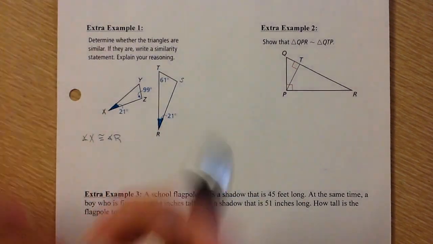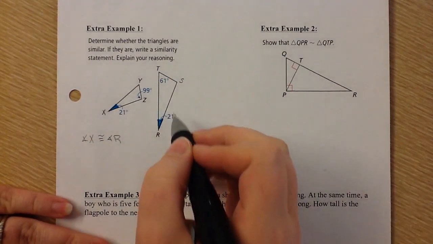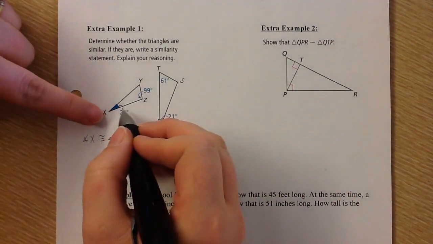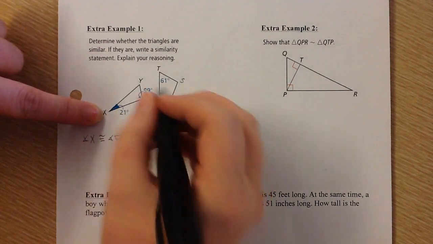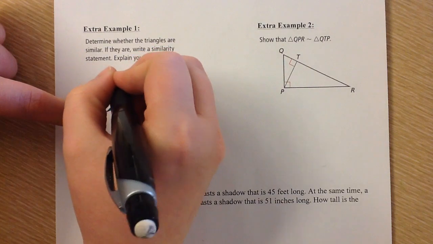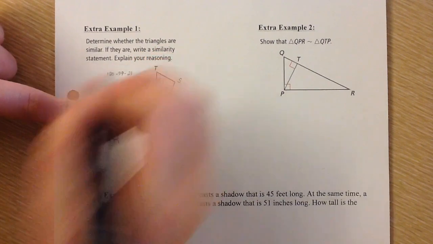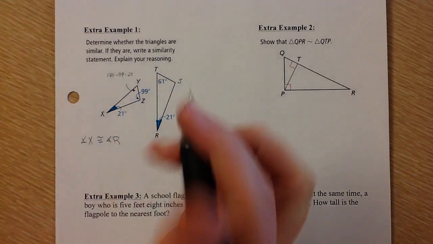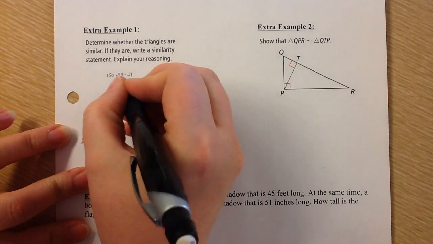So we're going to have to find the missing angles. I know in a triangle all the angles add up to 180. I can find this missing angle by taking 180, subtracting 99, and subtracting 21. So this angle is 60 degrees.